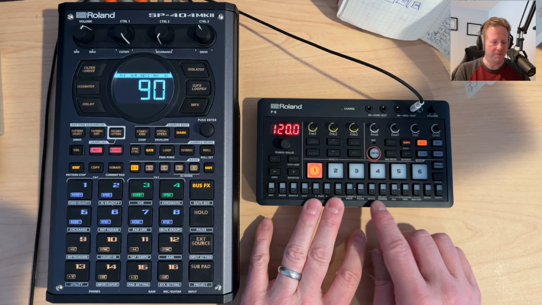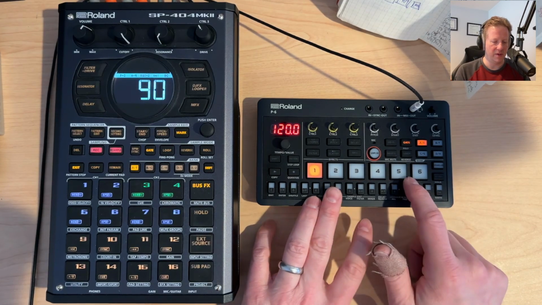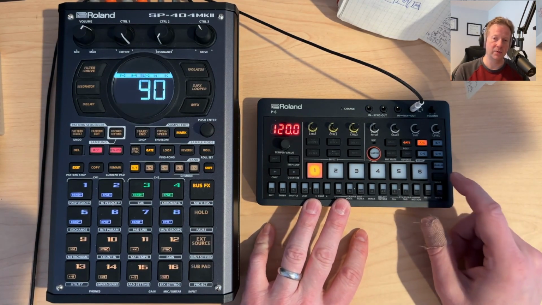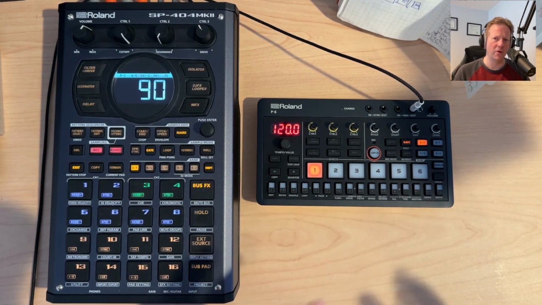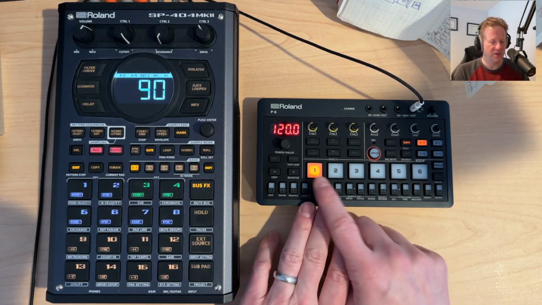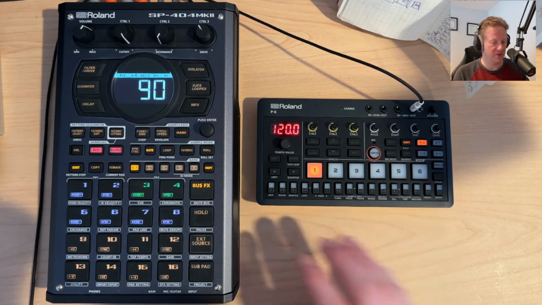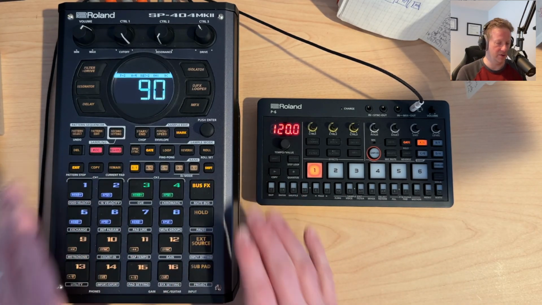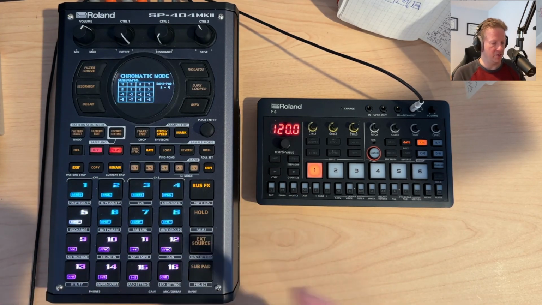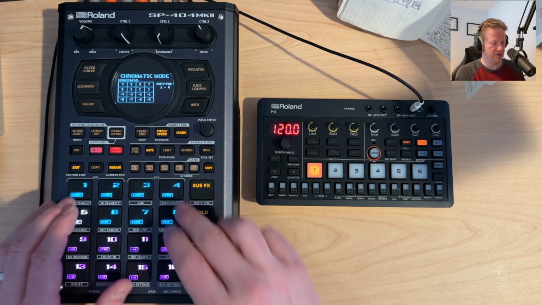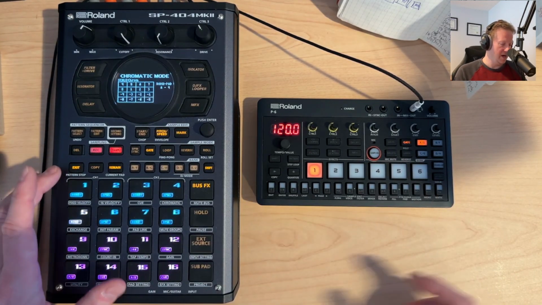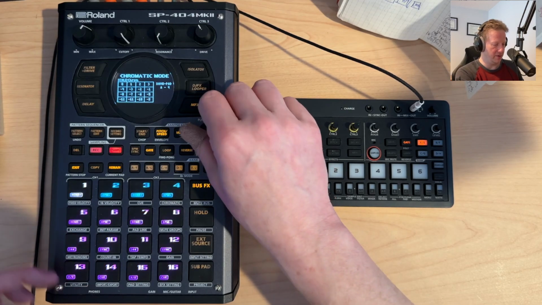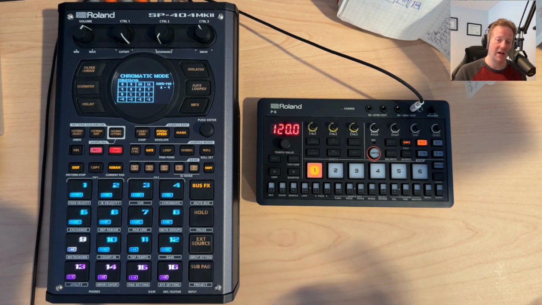The problem, though, is when you're getting into either of these, you can only play in this kind of chromatic mode one sample at a time. That is true for the P6, and it is true for the SP404 Mark II. So when I go into chromatic mode, it's going to take whatever the last sample I played was, and I can play it chromatically. And again, I can only go up or down an octave here, kind of a bummer.